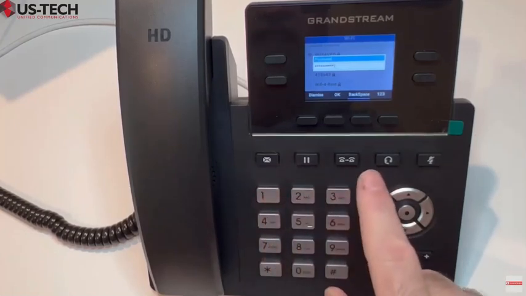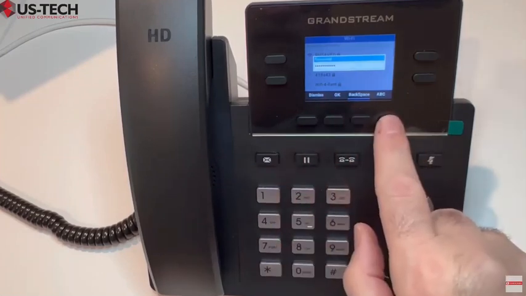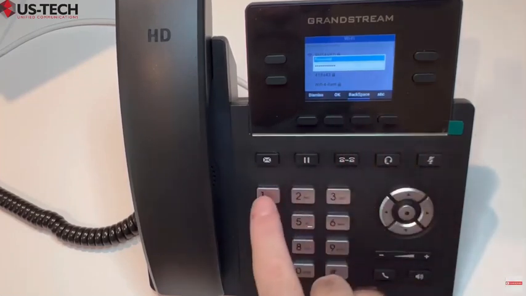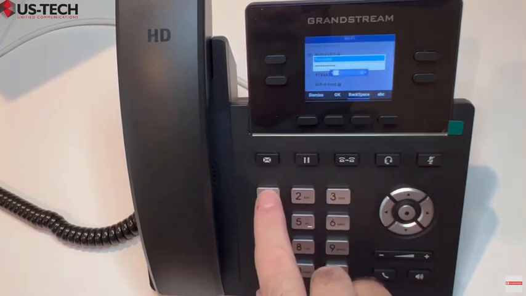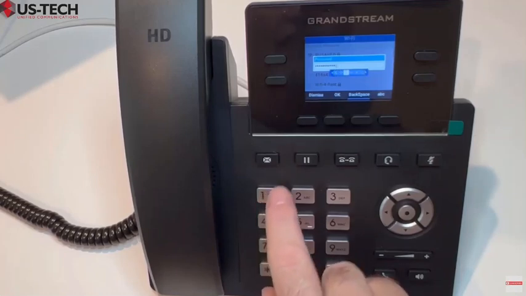Now I need to do an exclamation point. So how do you do that? You can go on any of these, but you're going to use the number 1 key. And I'm going to try and find an exclamation point here. It's kind of faint. Might want to wear your glasses on that. And it's right here. I'm going to push.